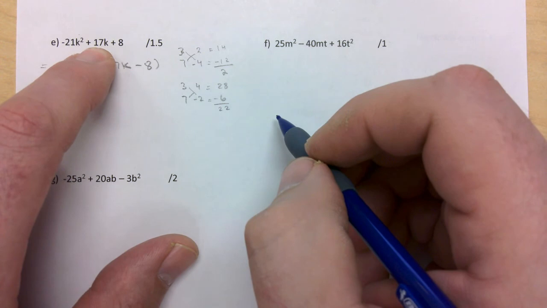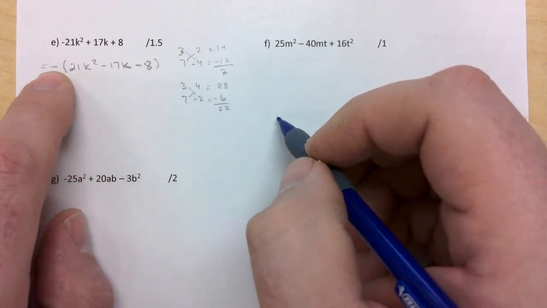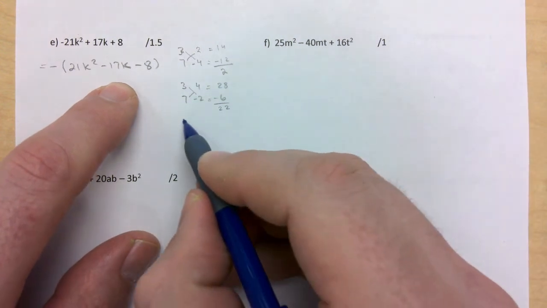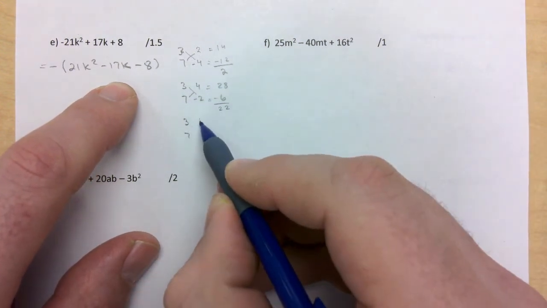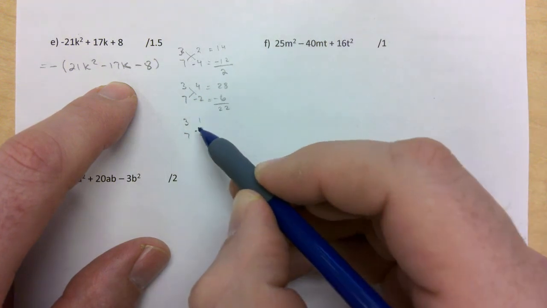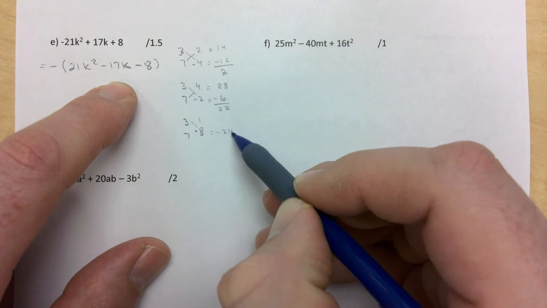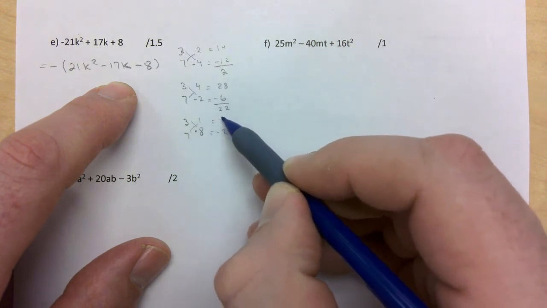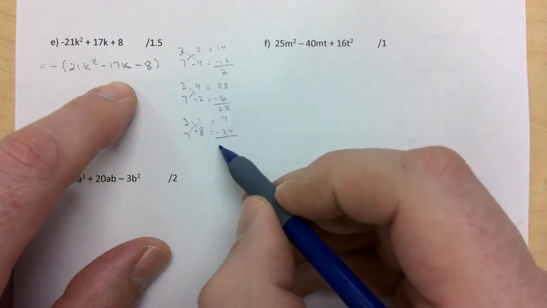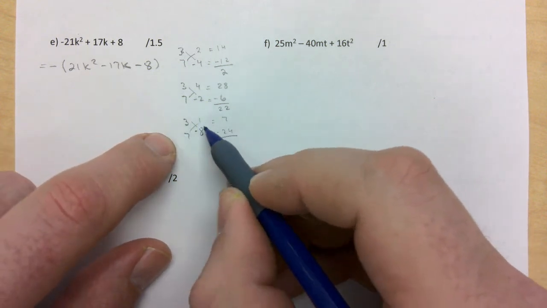not positive 17. You're looking at the factored out, right? You factored out the negative. So, okay, let's keep going. 3, 7, 1, 8, right? That's my only other option here. One of them has to be negative. So you get negative 24 and 7. Oh, this looks like it will be. I've got a negative 17 with this setup.